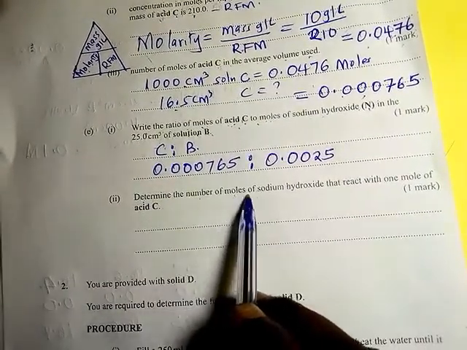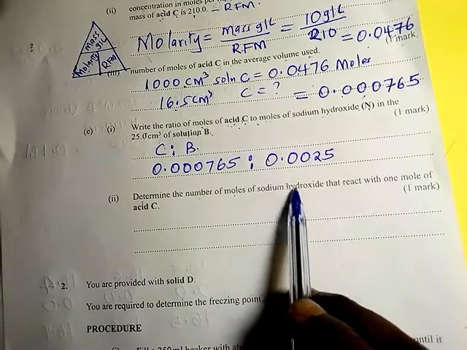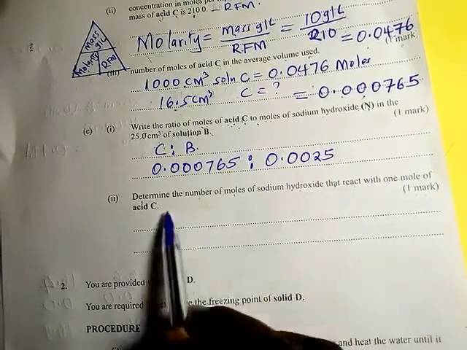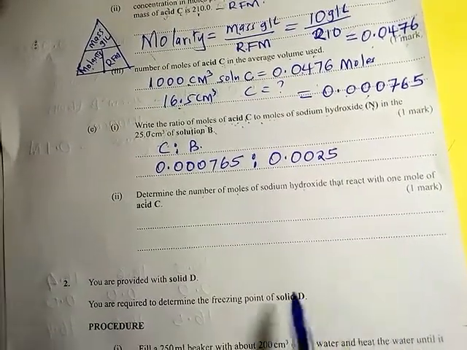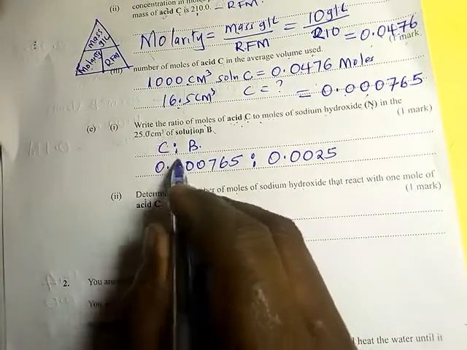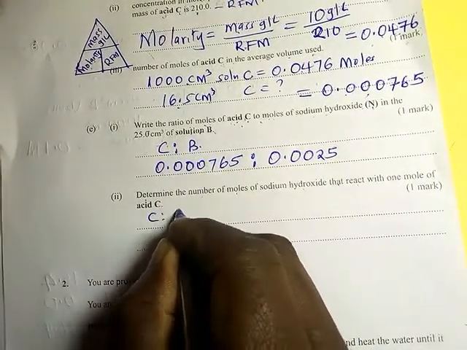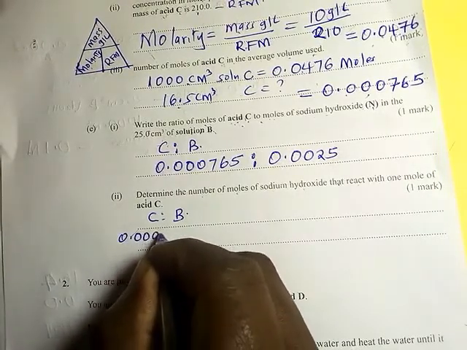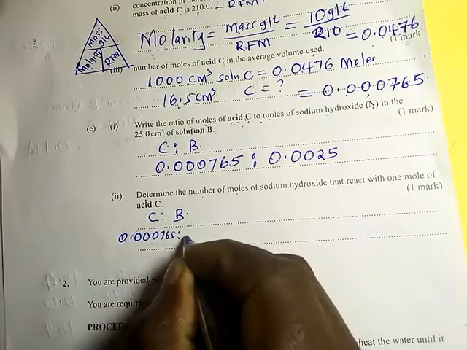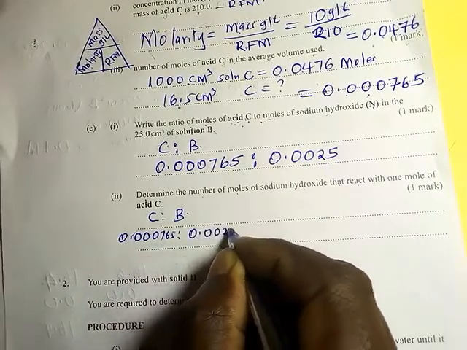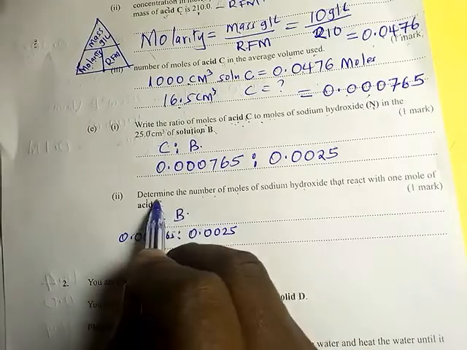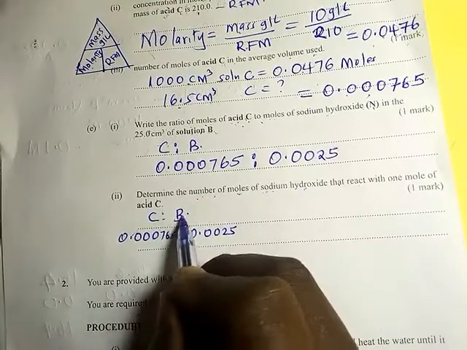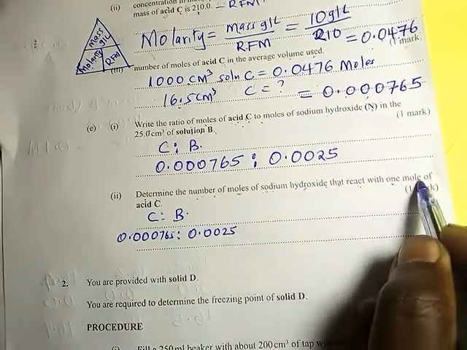Determine the number of moles of sodium hydroxide that react with 1 mole of acid C. So we know acid C, this is the ratio we have, C to B, and the number of moles is 0.000765 to 0.0025. But the question is asking us to determine the number of moles of sodium hydroxide, solution B, that react with 1 mole of acid C.